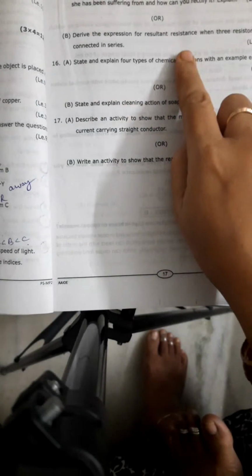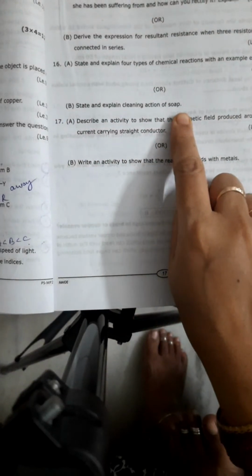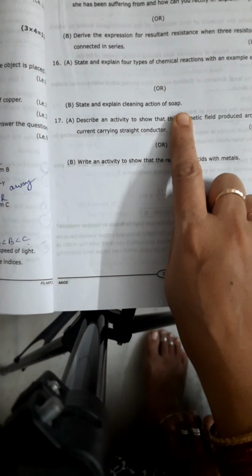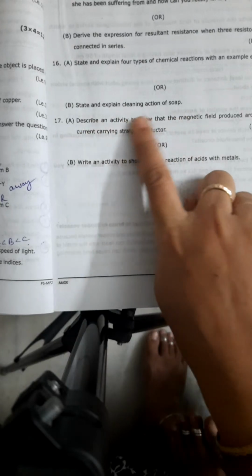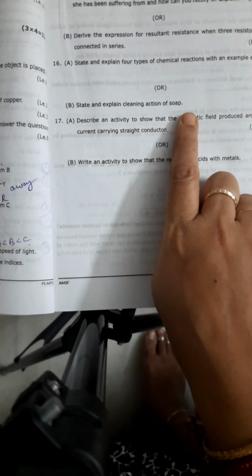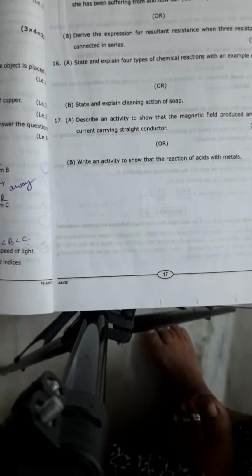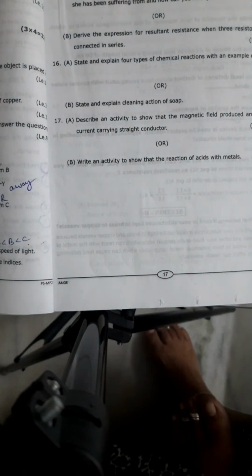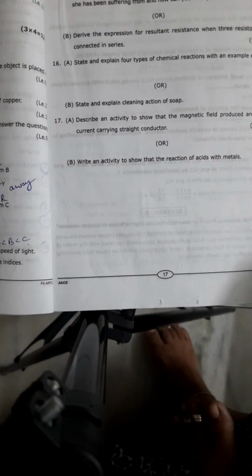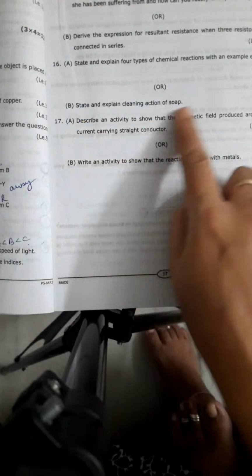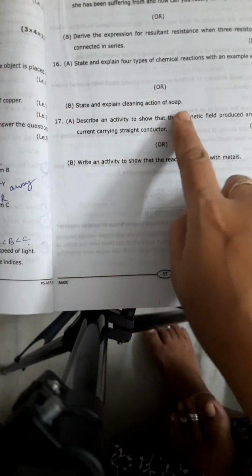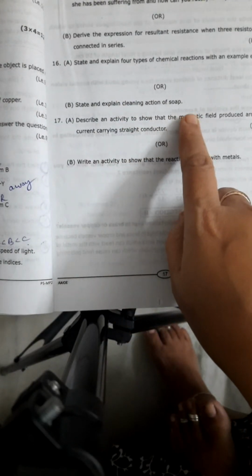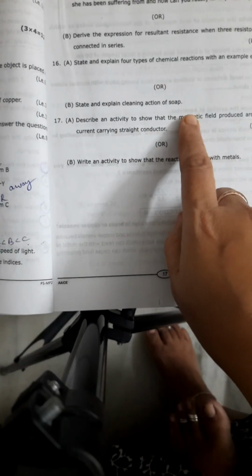Leave the first one, and instead prepare the action of soap one. Complete this question thoroughly in tomorrow's morning session. Combination, decomposition, all those types, you already know the answer, you can write it. This question has been repeated very few times, and I don't think you know it thoroughly. So once read the cleansing action of soap.